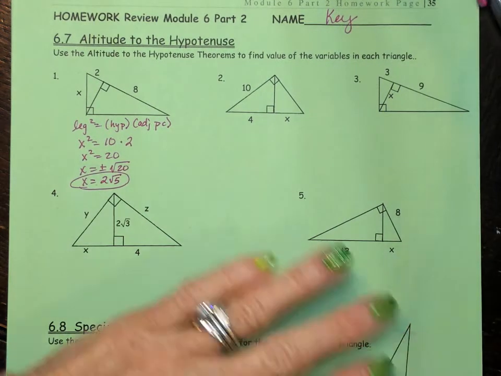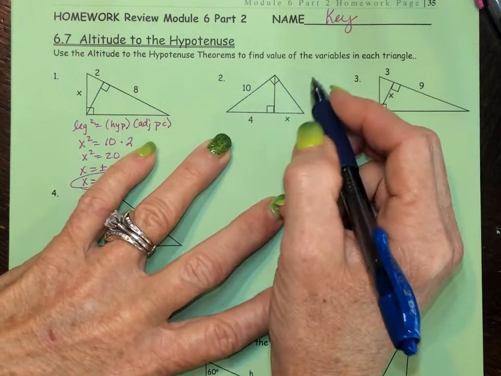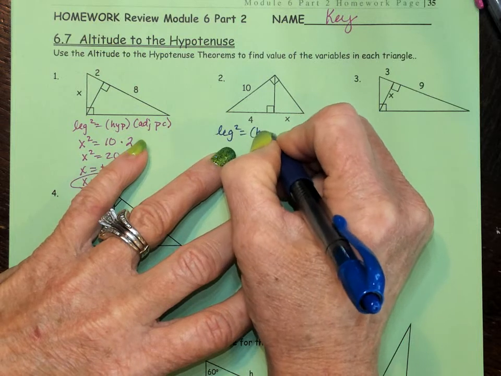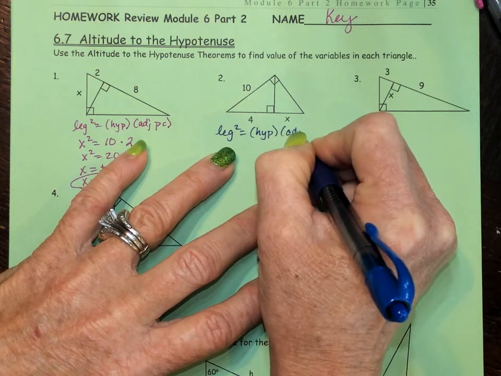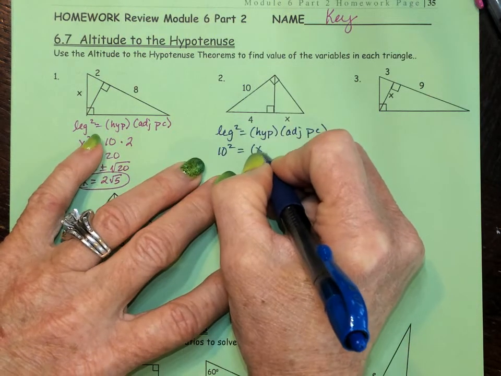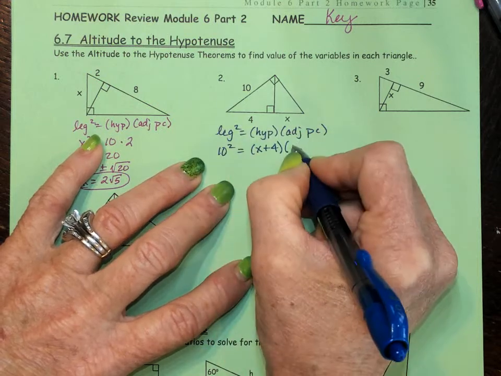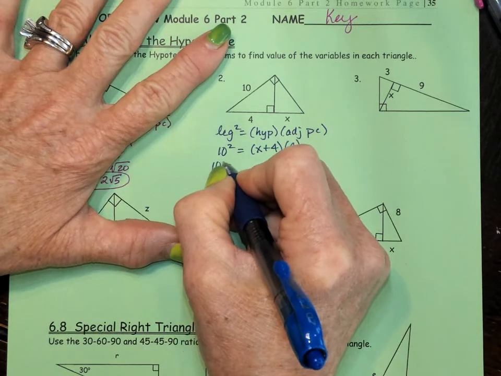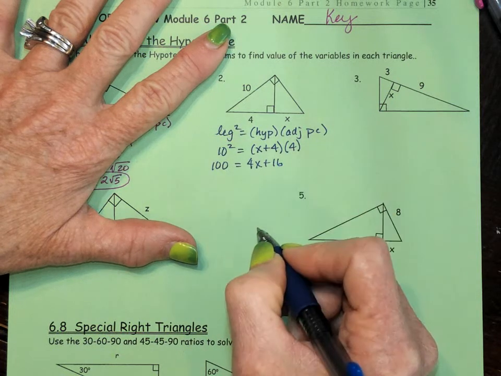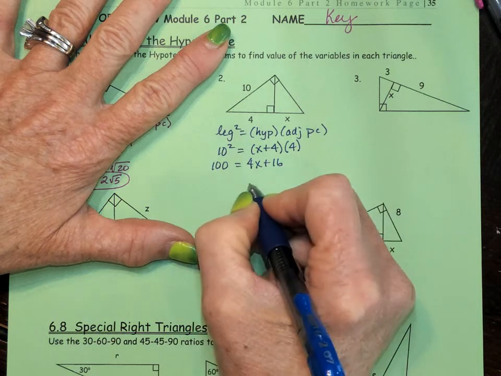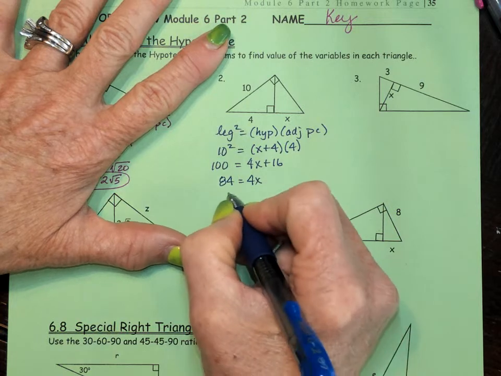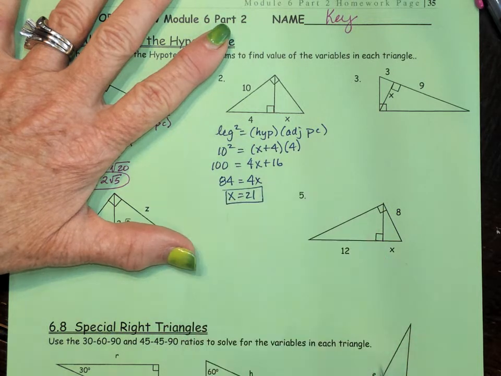Number 2, again, we have something on the leg. So leg squared equals whole hypotenuse times the adjacent piece. Leg 10 squared equals whole hypotenuse, x plus 4, times the adjacent piece, 4. We have 100 on the left. I'm going to distribute that 4 through. 4x plus a 16. Subtract the 16. That's 84. Divide out the 4. X is 21.